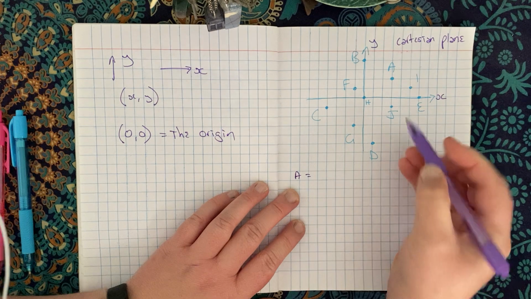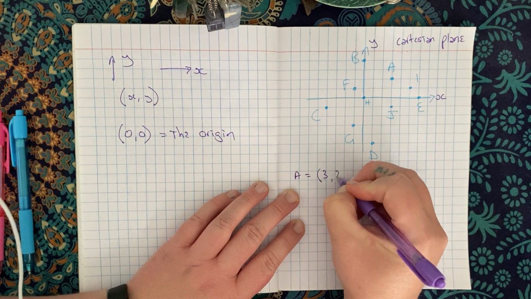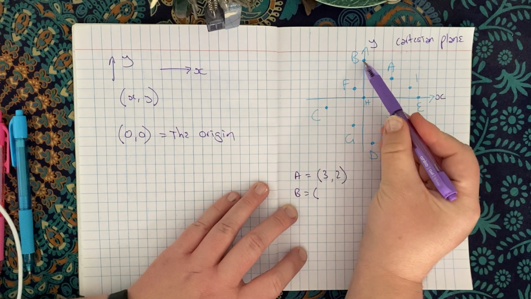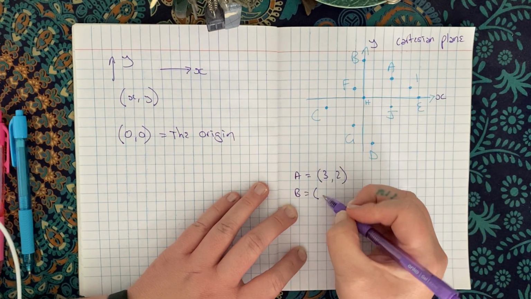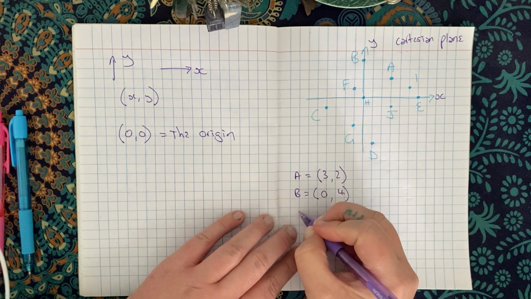So A is here. So we go 1, 2, 3. So we always start with X. So you should have had 3, 2. For B, B is over here. Now we haven't gone anywhere on the X, so that's going to be 0. And then it's 1, 2, 3, 4. So it should be 4.